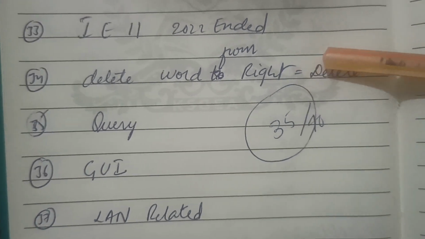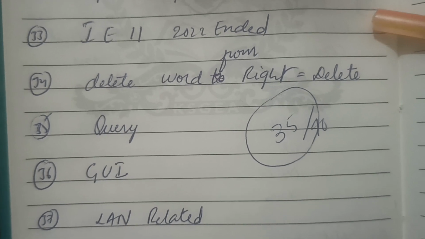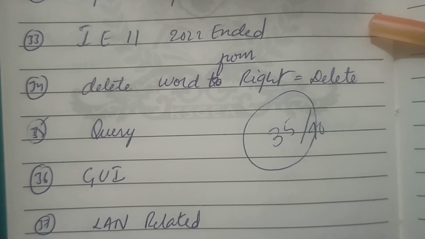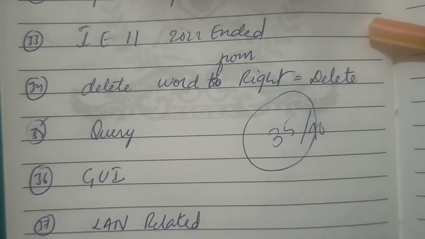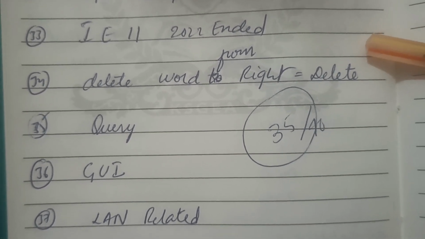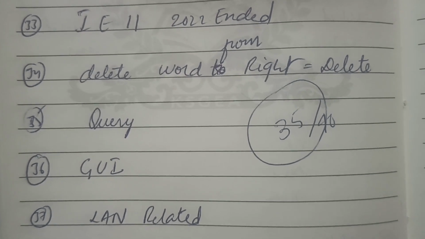This is the first time I appeared in NIACL Assistant Mains, and actually the computer level is very easy. I think an average student can easily attempt at least 35 questions. This is my opinion.